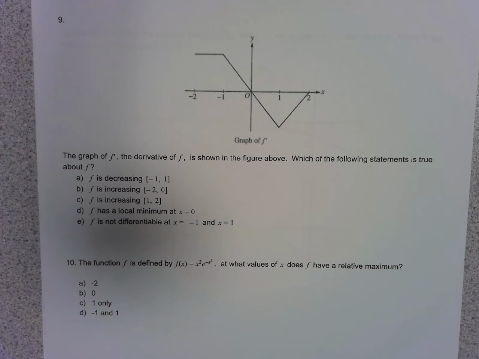So we're going to pick up where we left off, which is with question 9 on the Chapter 5 Part 2 review. We were working on talking about and going through some of the thinking process for these multiple choice questions. So for problem 9, it says the graph of f prime is shown. Which of the following statements is true?